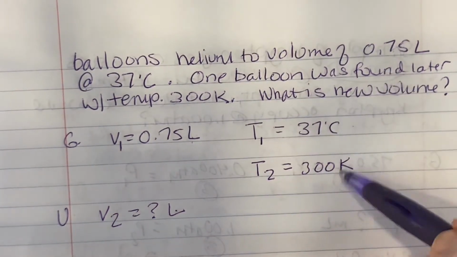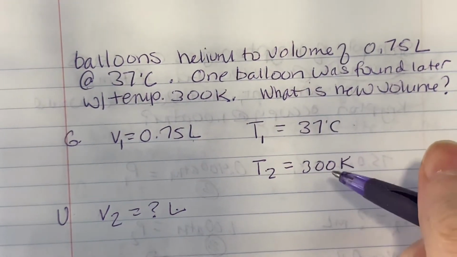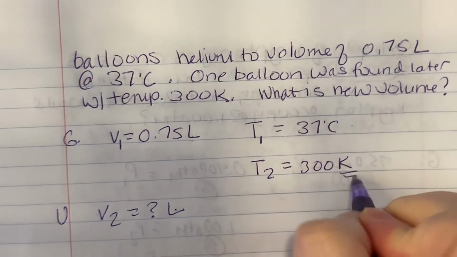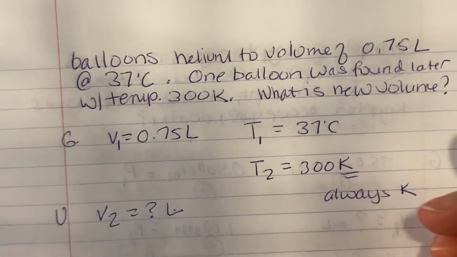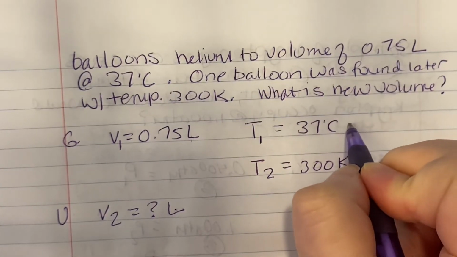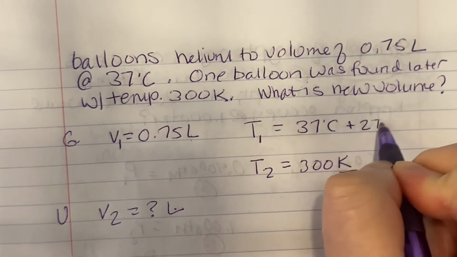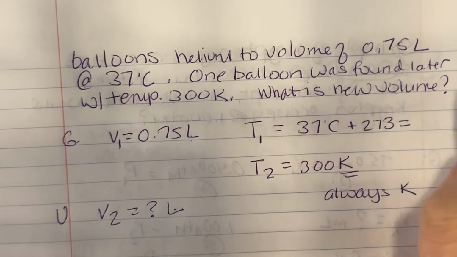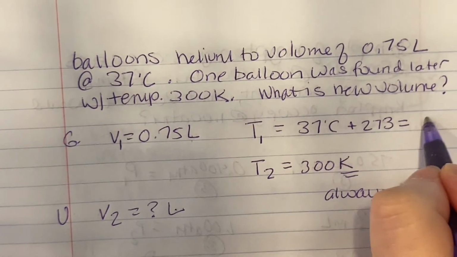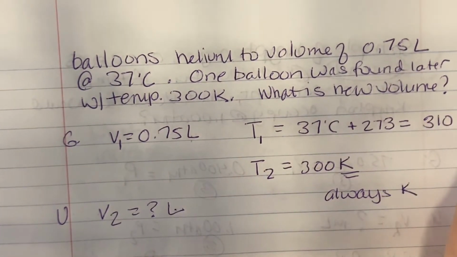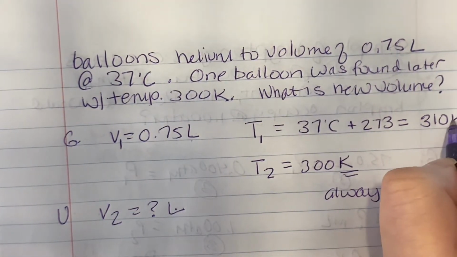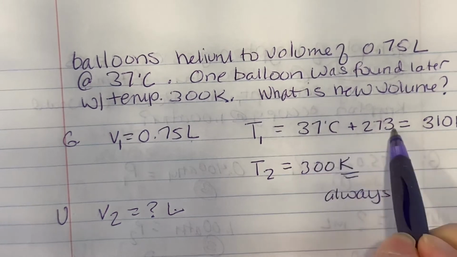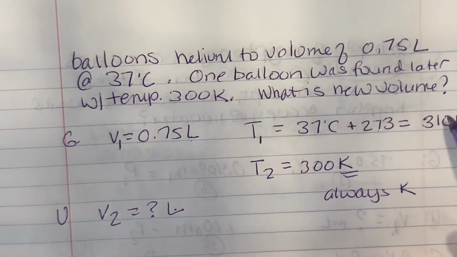Now notice here my temperatures don't match. And actually the rule for temperatures is always Kelvin. So even if they are both Celsius, you want to switch them to Kelvin. And how do we do that? Celsius plus 273 gives us Kelvin. So 310 Kelvin, if I can add right, yes, 310 Kelvin.